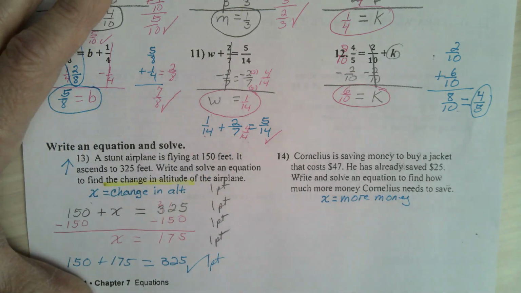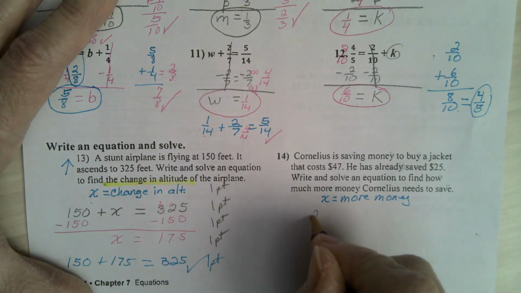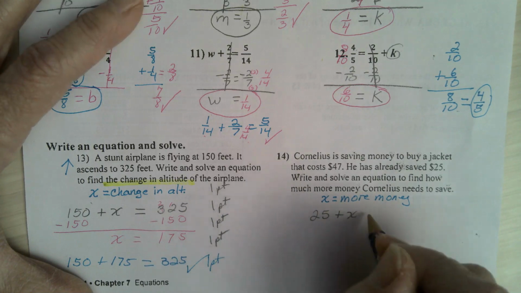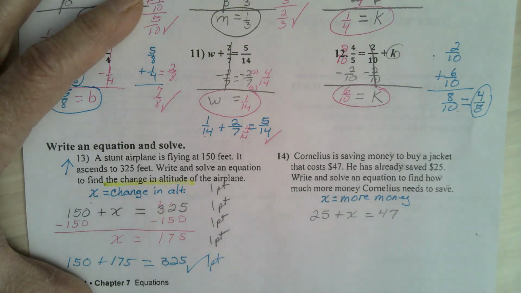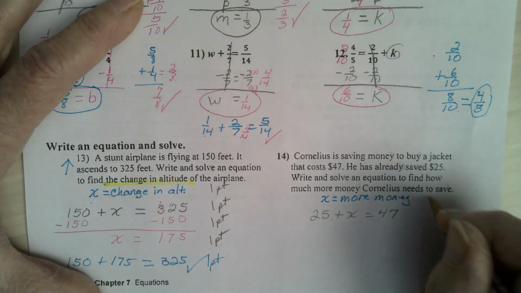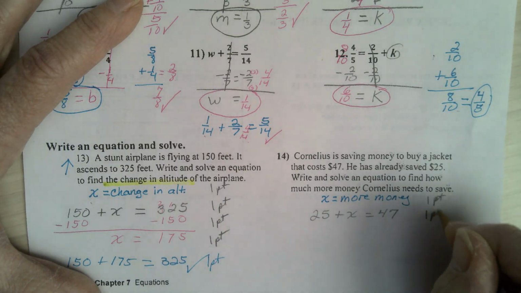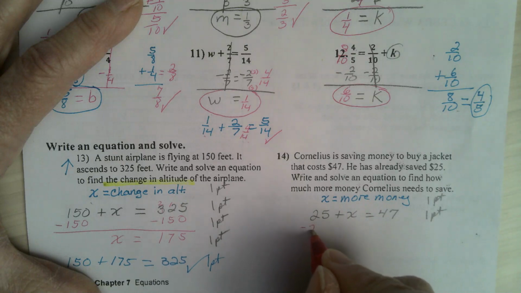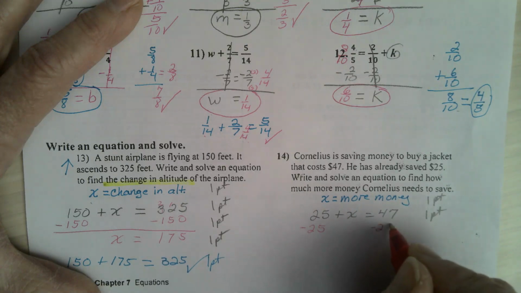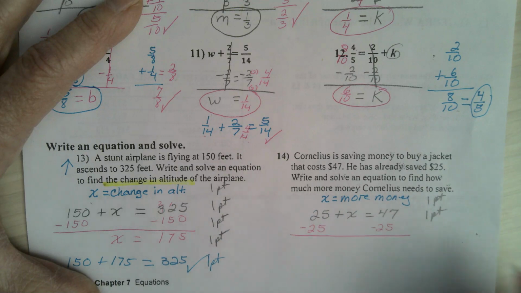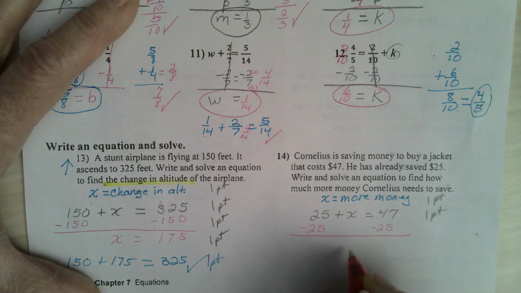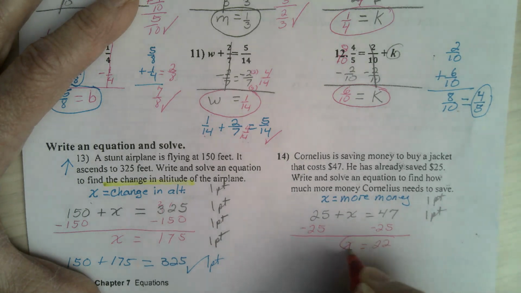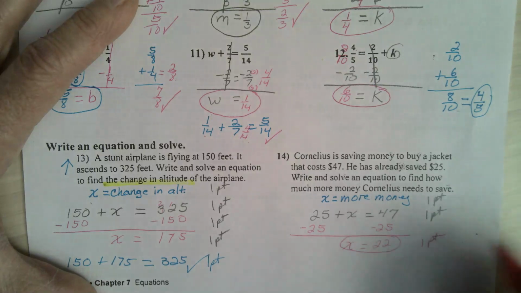Okay, let's write our equation. Well, he has $25 plus x has to equal the amount he needs, which is 47. So you have 1 point for your variable, 1 point for the equation. Now we are solving our equation. To get x by itself, to undo adding, we're going to subtract. Subtraction is the inverse operation of adding. Now you end up with x equals 22. That's worth 1 point.